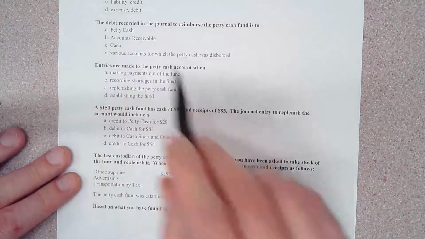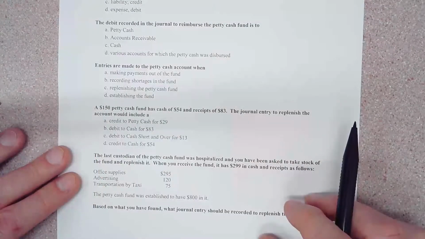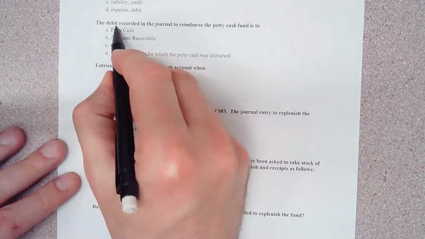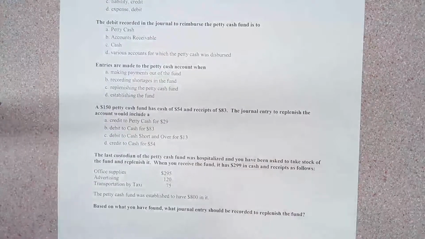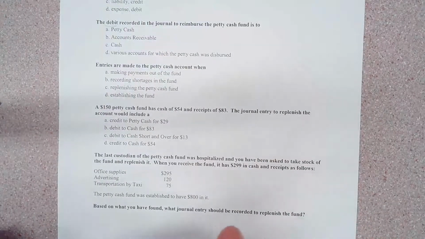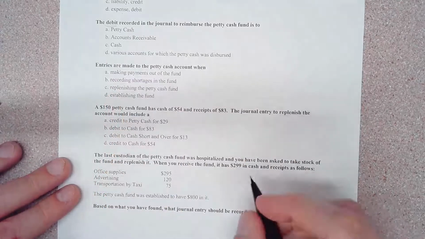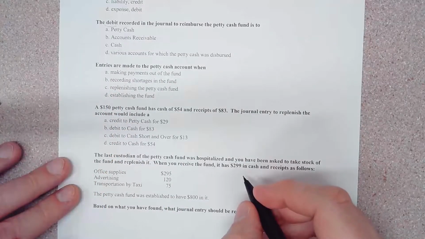Okay, the debit recorded in the journal to reimburse the petty cash fund is to what? So the debit is to what? Okay, so you might think that the answer is A, because we just said that the petty cash account has a normal debit balance. But that's not exactly the way it works.